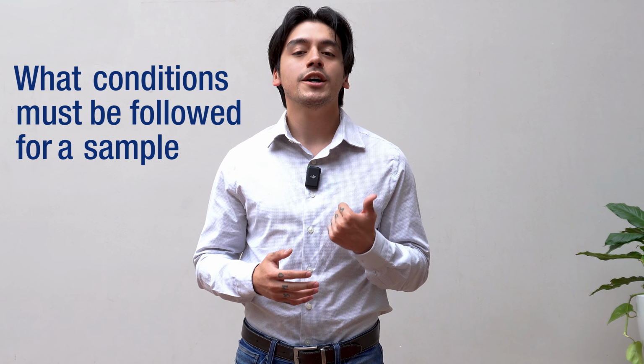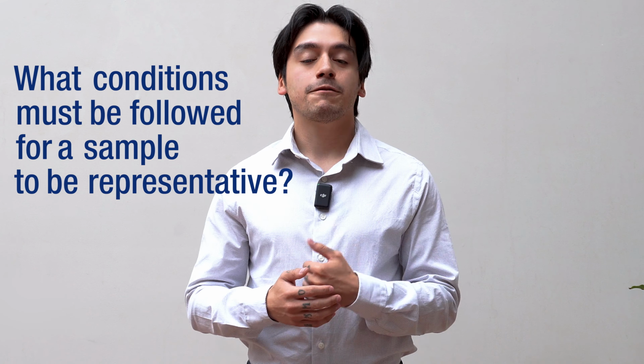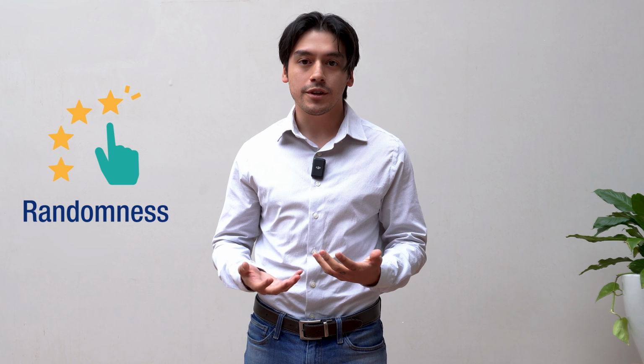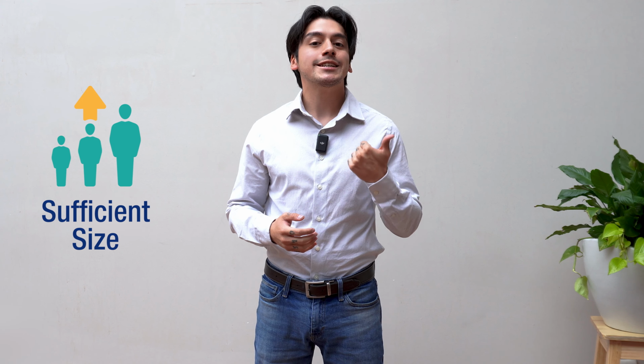Now, there are some conditions that must be followed for a sample to be considered representative. The first condition that we have is the sample has to be random. So it's the factor of randomness. This ensures that the information that we gather can be generalized to a larger population. It ensures generalizability.